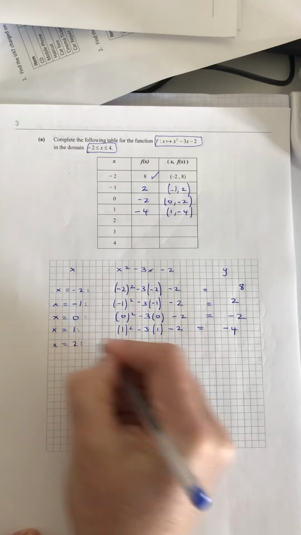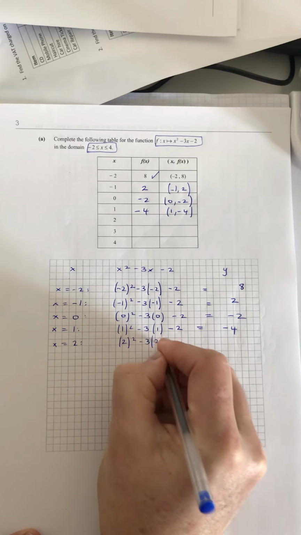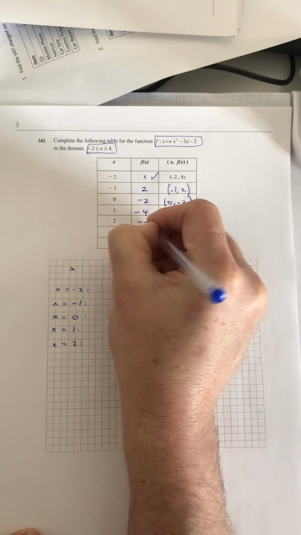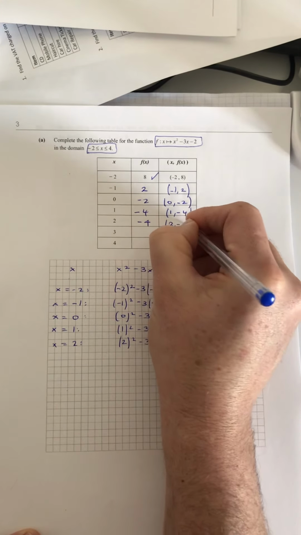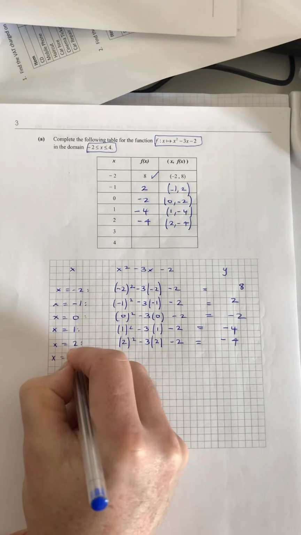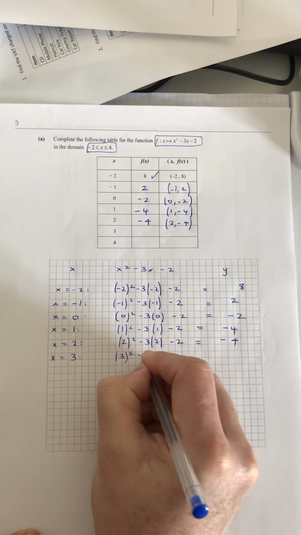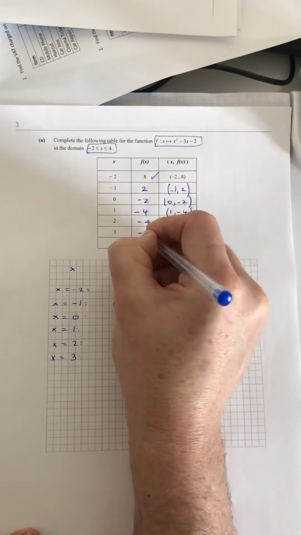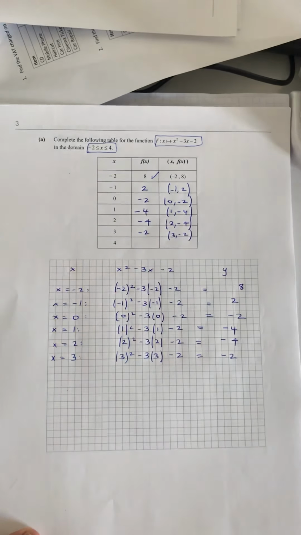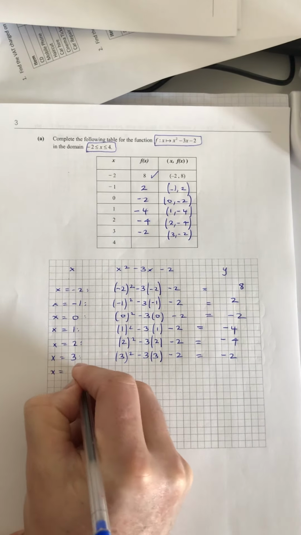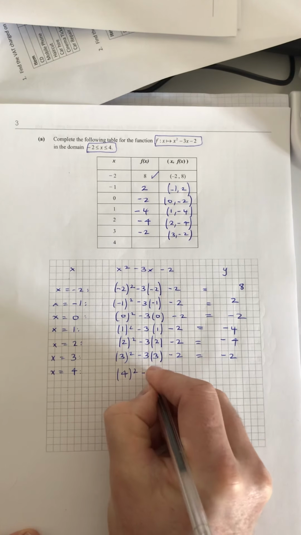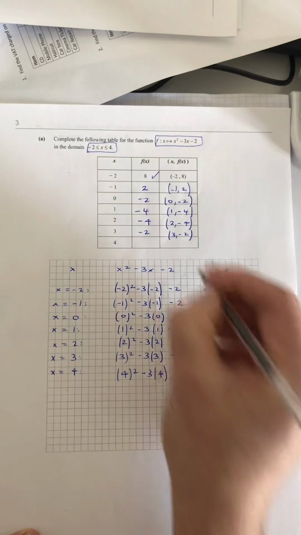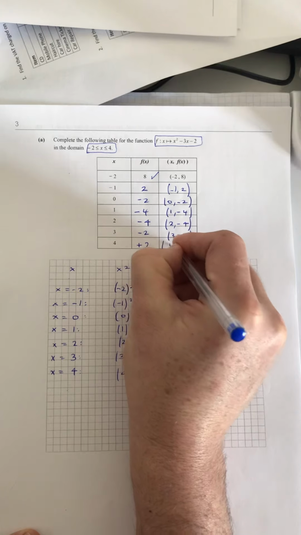When x is 2, 2 squared minus 3 times 2 minus 2 is also minus 4. So 2 and minus 4. When x is 3, 3 squared minus 3 times 3 minus 2 is minus 2. So 3 and minus 2. When x is 4, 4 squared minus 3 times 4 minus 2 is equal to plus 2. So 4 and 2 is the point.